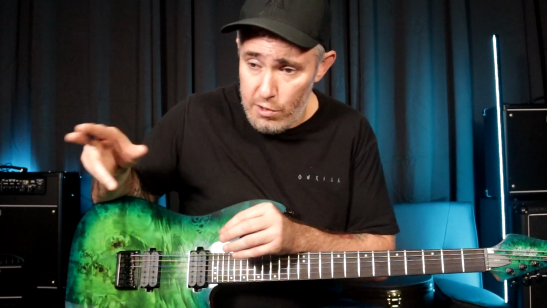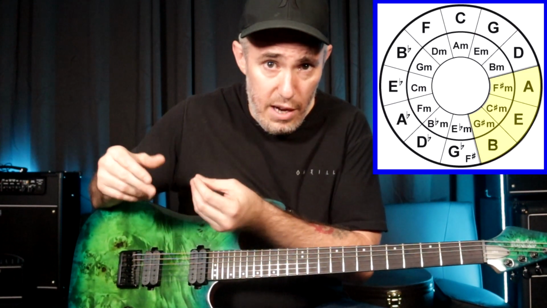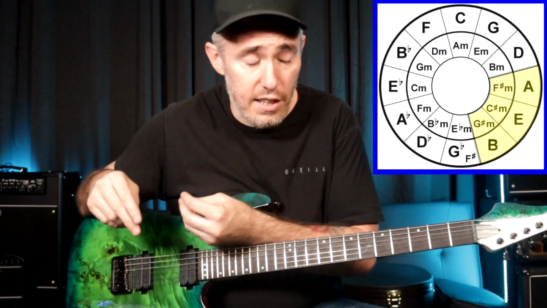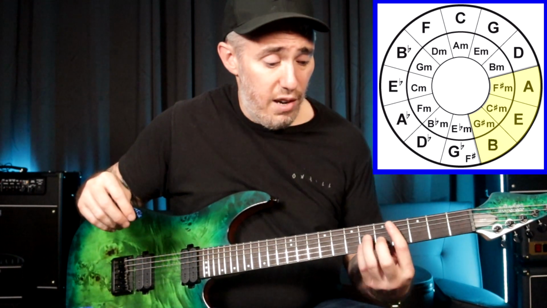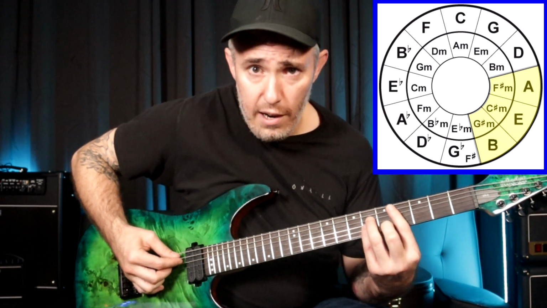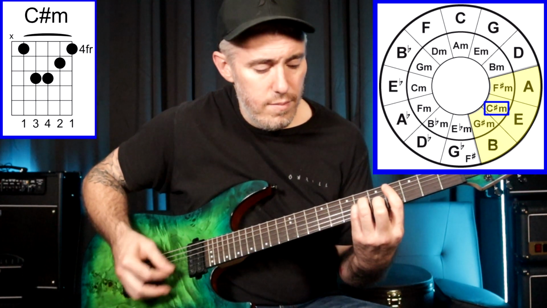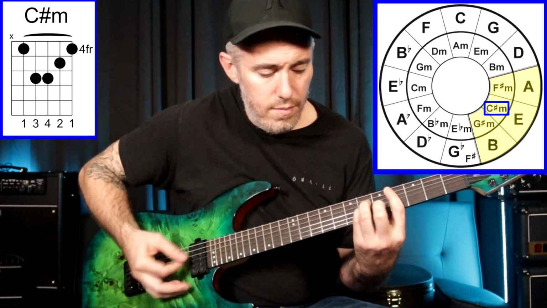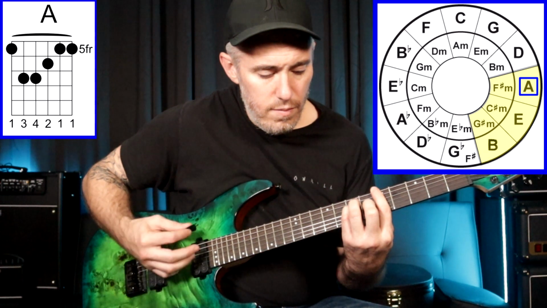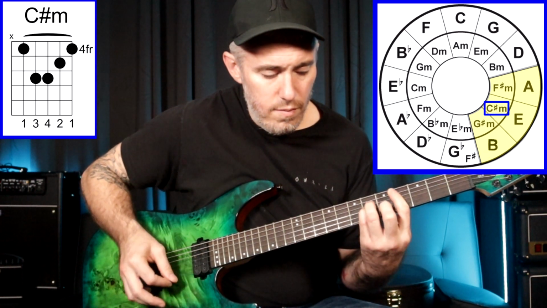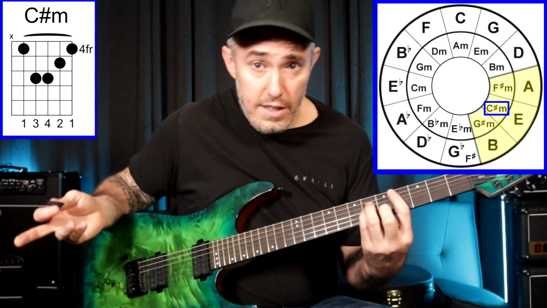From there, I can turn to my circle of fifths and look at the grouping of six. There's going to be my three major and three minor chords for this particular key signature. So I just started playing around with some other stuff. I was like, all right, where do I go from there? Let me go to the A. All right, so that sounds cool.